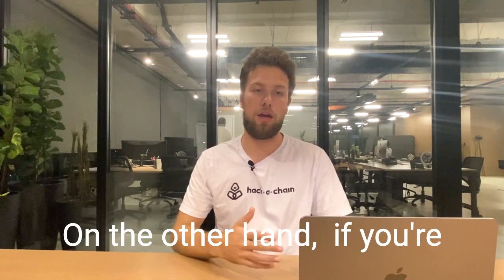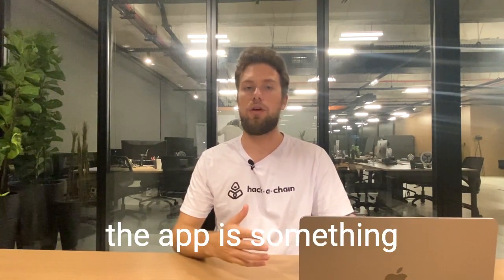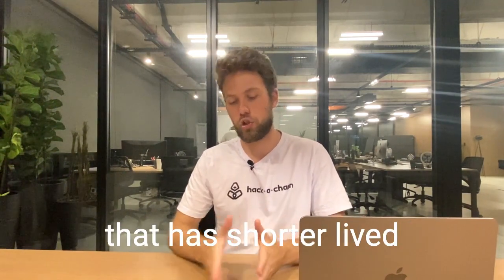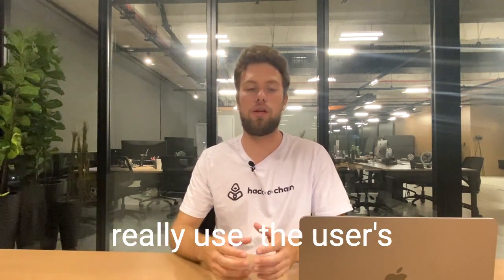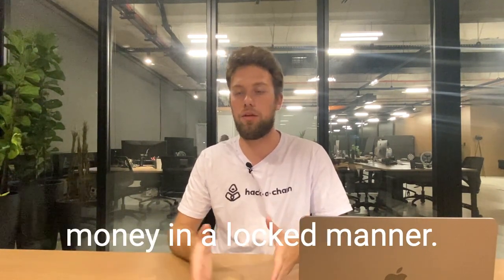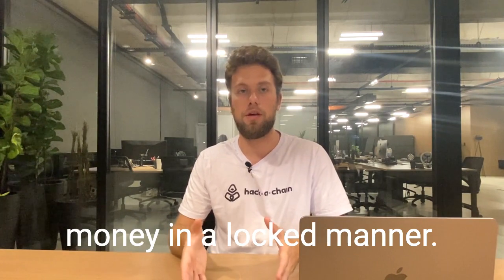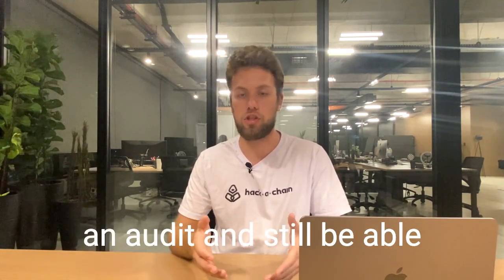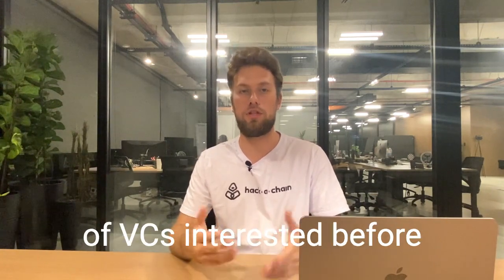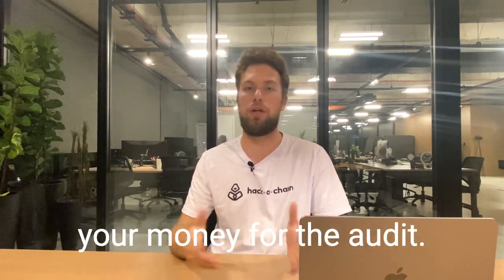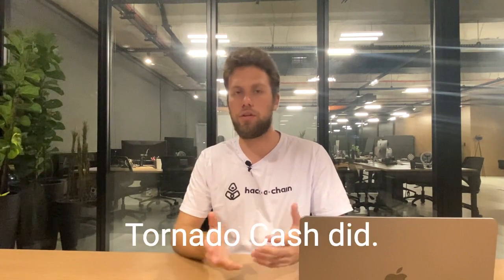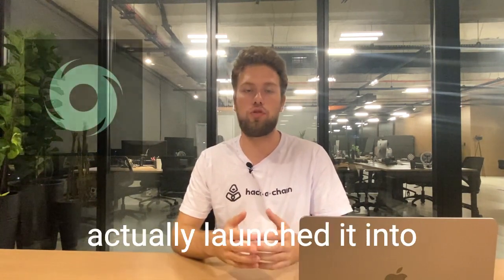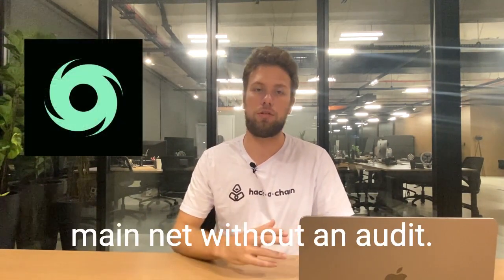On the other hand, if your app is something that has shorter-lived transactions, or that doesn't really use the user's money in a locked manner, you may be able to launch the project at first without an audit and still be able to get a lot of users, a lot of VCs interested before you actually have to spend your money for the audit. This is what Tornado Cash did, for instance. Tornado Cash actually launched into mainnet without an audit.